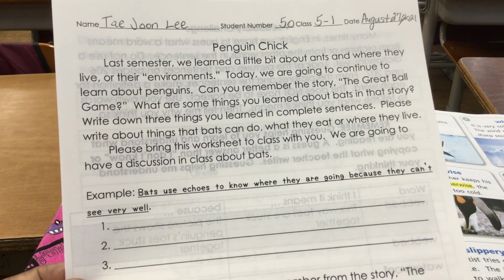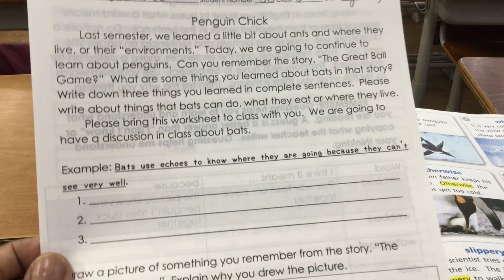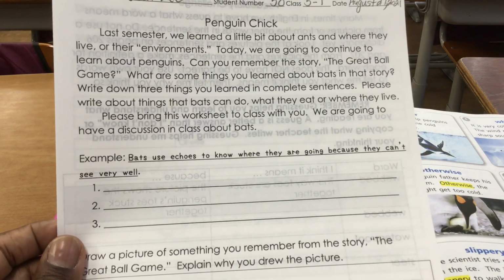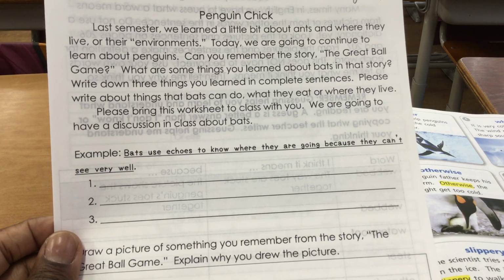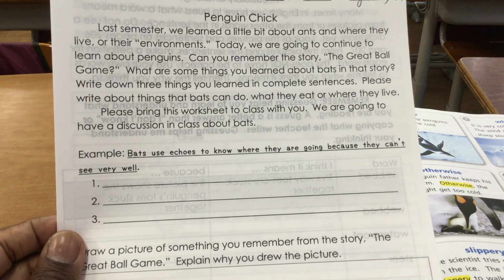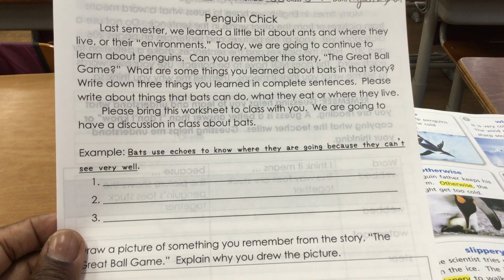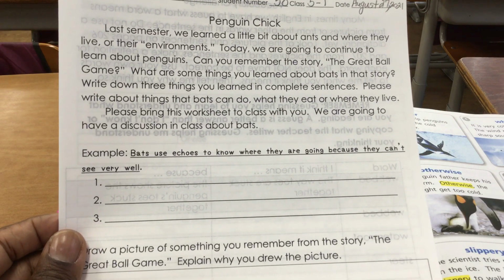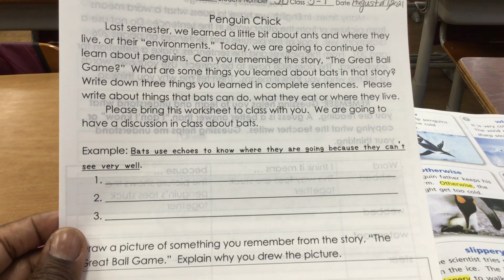What are some things you learned about bats in that story? Write down 3 things you learned in complete sentences. Please write about things that bats can do, what they eat, or where they live. Please bring this worksheet to class with you because we are going to have a discussion in class about bats.